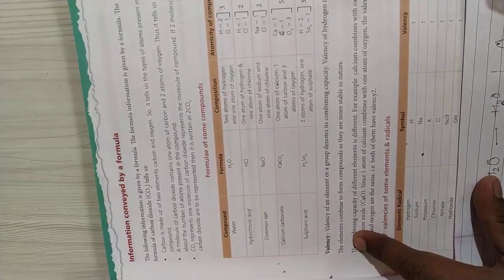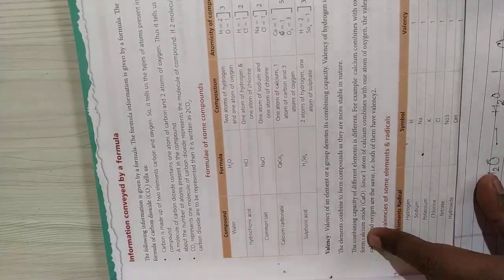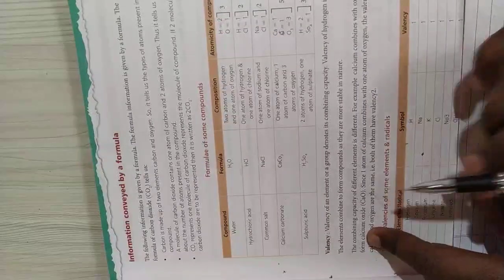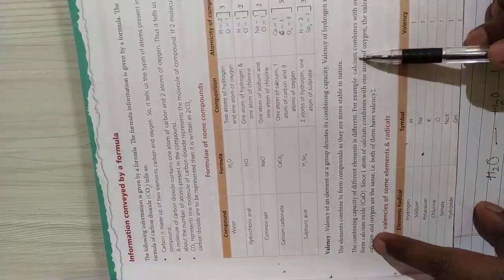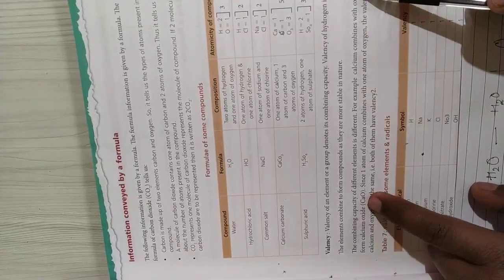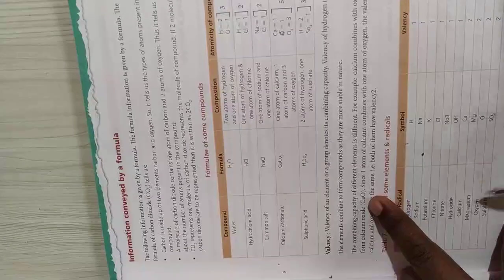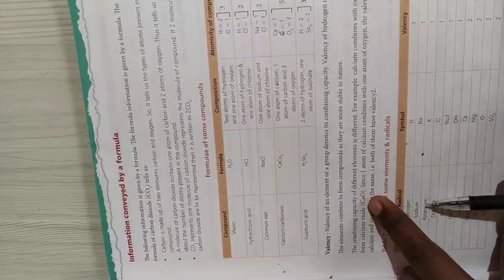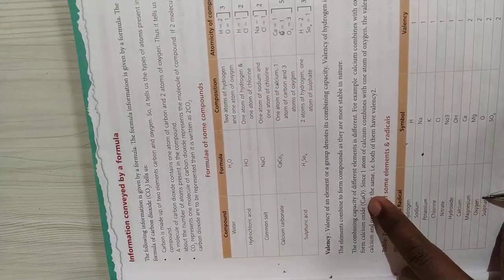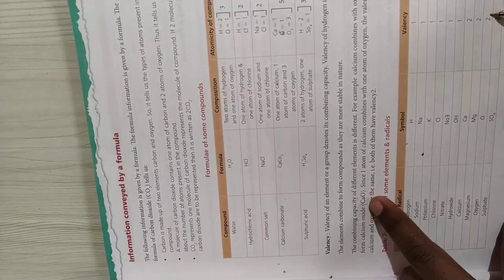Now why will the element combine? Obviously the element will combine to form a compound, which is actually a stable state. So the combining capacity of different elements are different. Take an example, calcium combines with oxygen to form calcium oxide. The valency of calcium is 2 and the valency of oxygen is also 2.